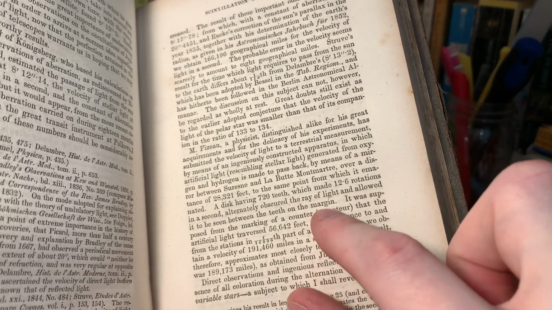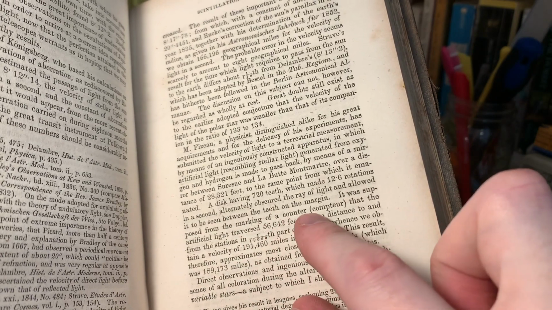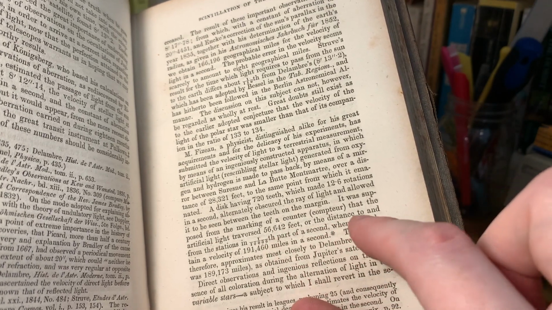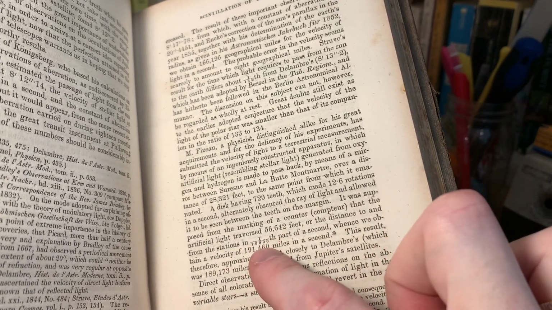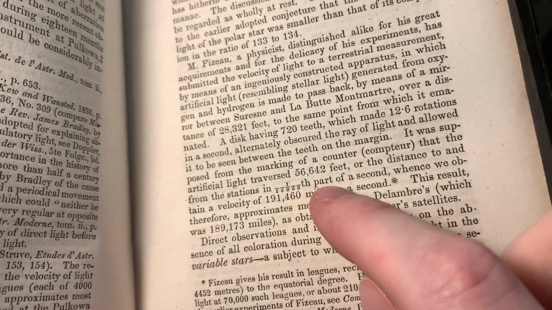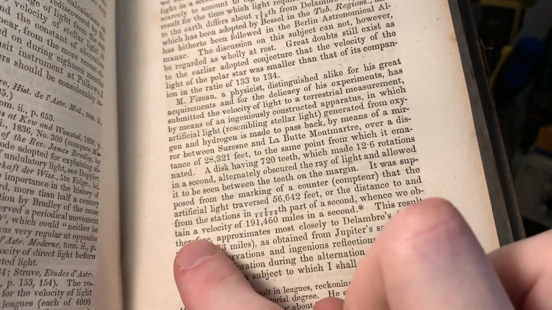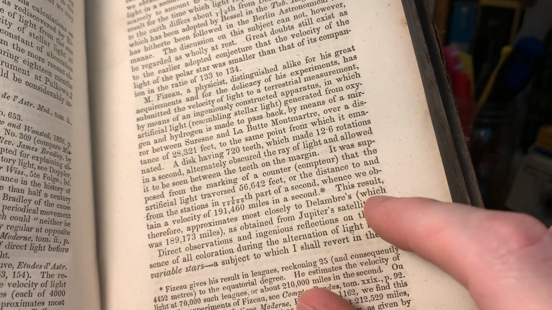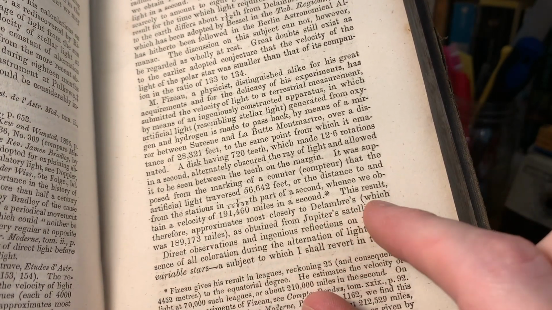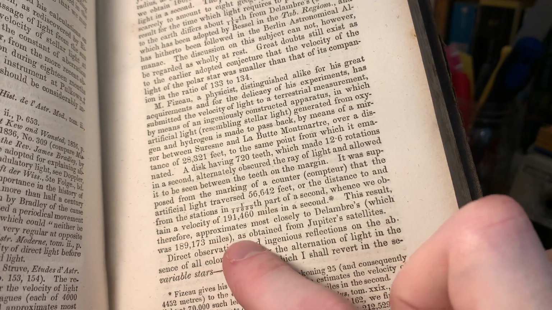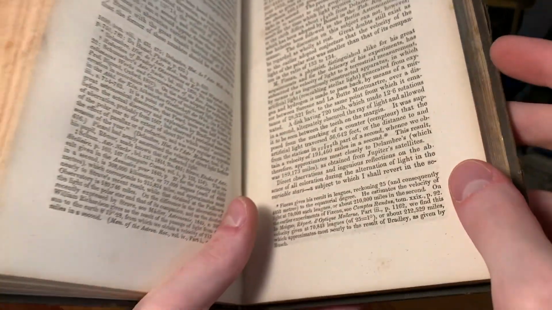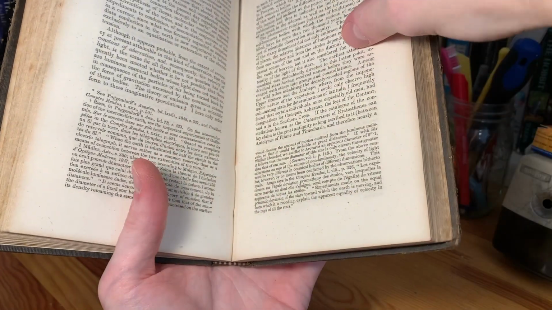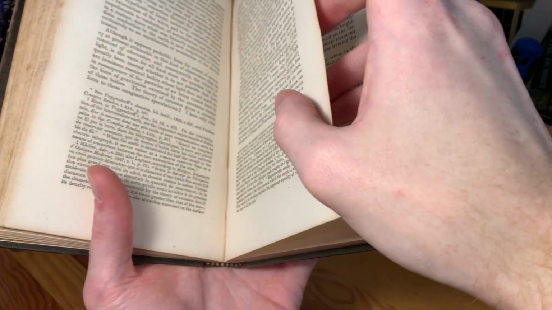It was supposed from the marking of a counter, compteur, that the artificial light traversed 56,642 feet, or the distance to and from the stations, in 1/18,000th part of a second, whence we obtain a velocity of 191,460 miles in a second. This result, therefore, approximates most closely to Delambre's, which was 189,173 miles, as obtained from Jupiter's satellites. Pretty interesting history there about determining the velocity of light and what kind of tools were used to do that.